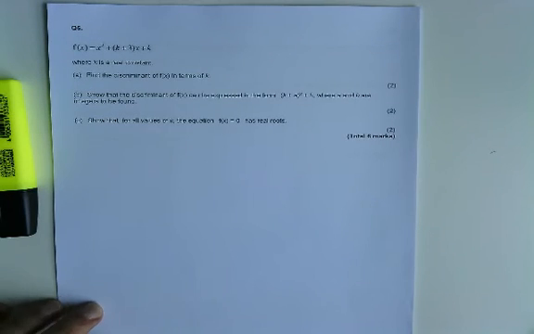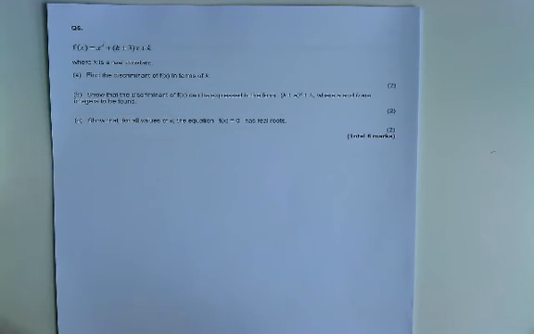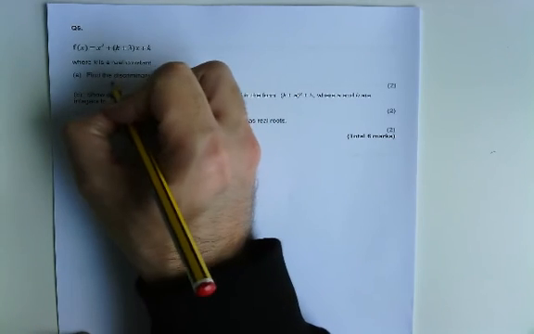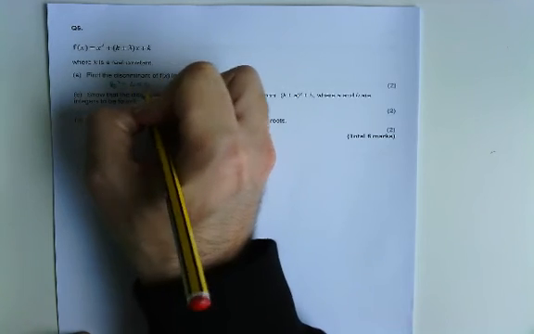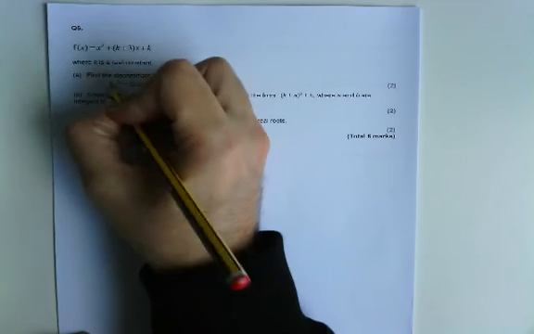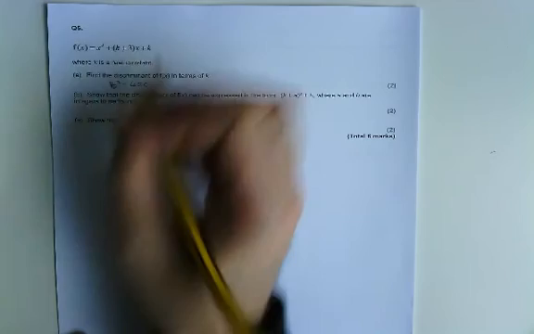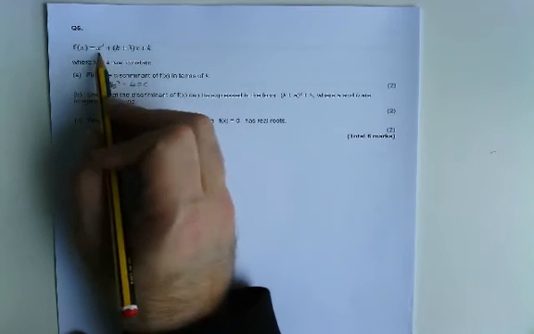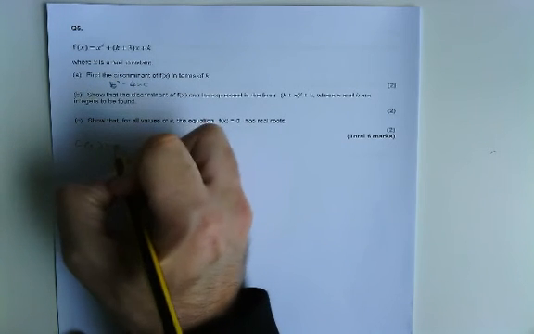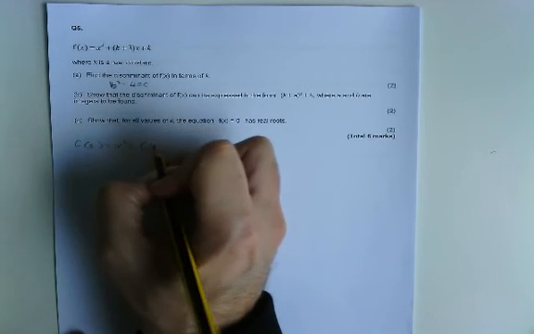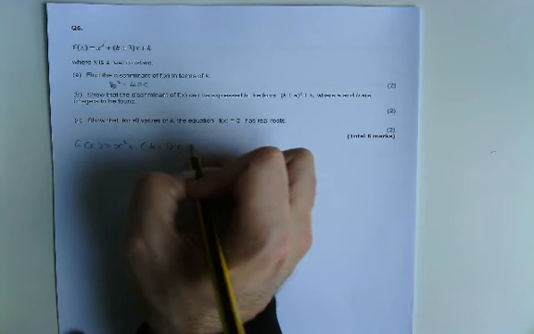Okay, question 5. f of x is x squared plus (k plus 3)x plus k, where k is a real constant. Find the discriminant of f of x in terms of k. Your discriminant, remember, is b squared minus 4ac. So what we need to think about is what are our a, b and c from that quadratic up there. So we've got f of x equals x squared plus (k plus 3)x plus k.